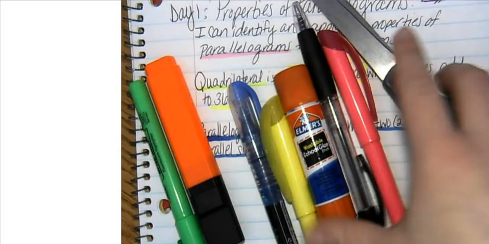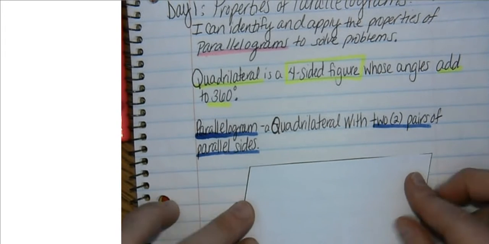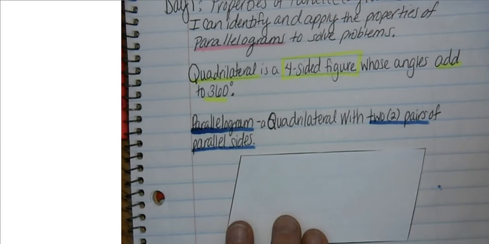The first thing I'm going to start with is the parallelogram that you will have cut out. I'm going to paste this parallelogram right here in my paper, right below the definition of a parallelogram, and I'm going to be marking up this picture as I go.